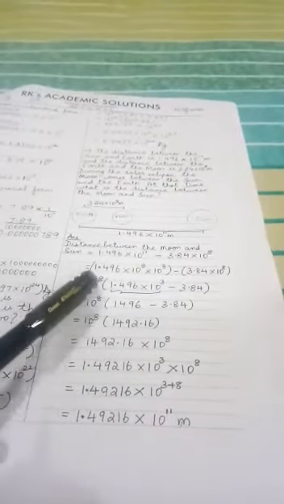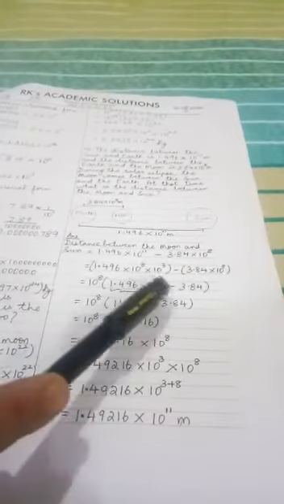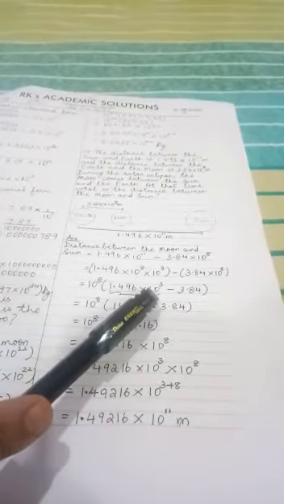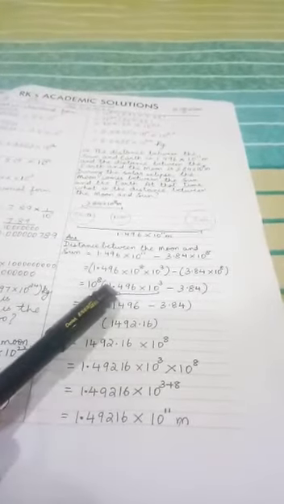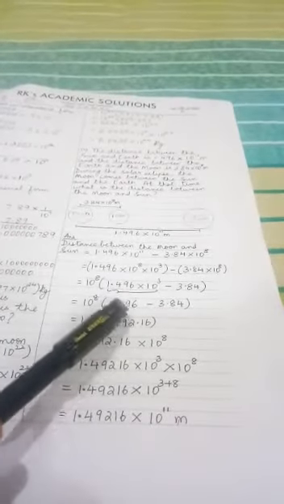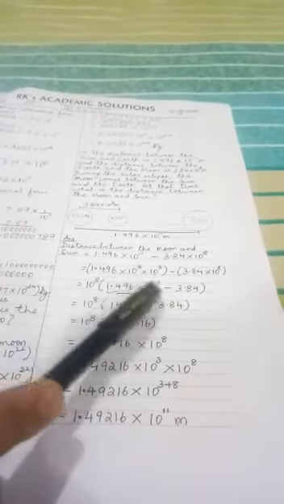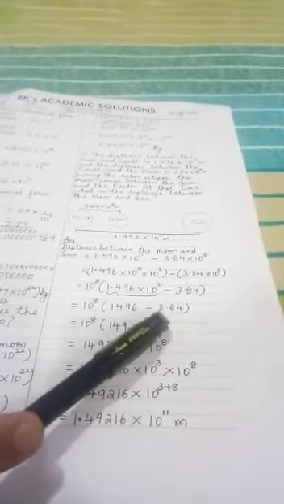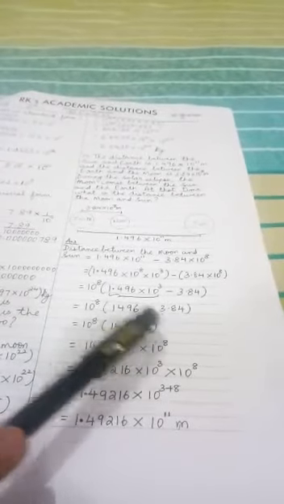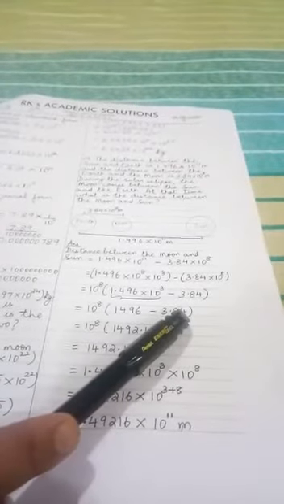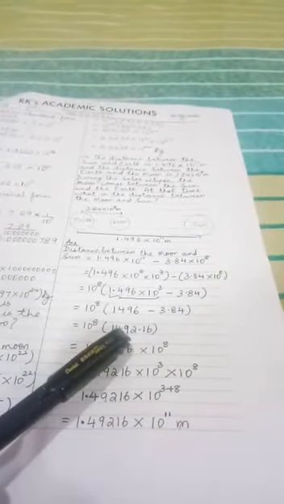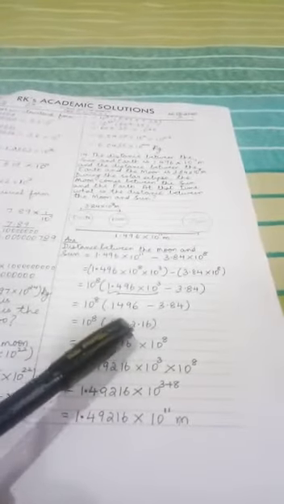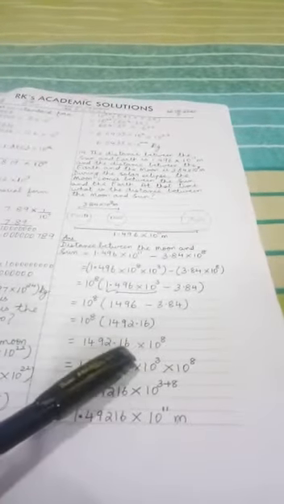Now in the next step, 10 power 8 as it is. Now 10 cubed is nothing but 1000. And 1000 into 1.496 will give us 1496. When we multiply these two, we get 1496 minus 3.84. Next step, find the difference between these two numbers, and this is what it is, into 10 to the power of 8. This can also be written like this, 1492.16 into 10 to the power of 8.